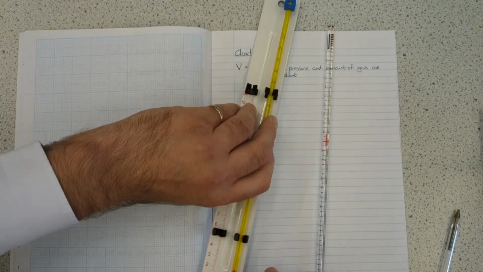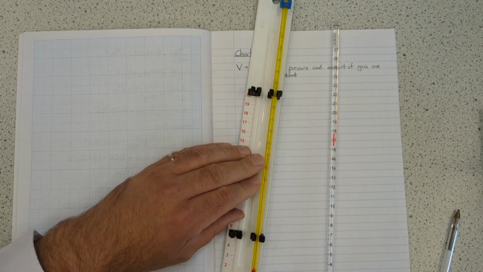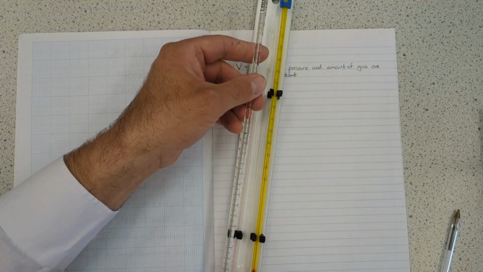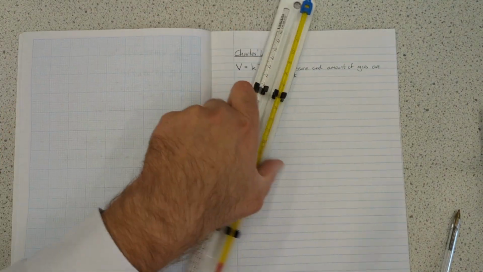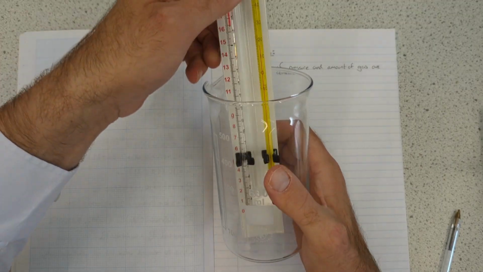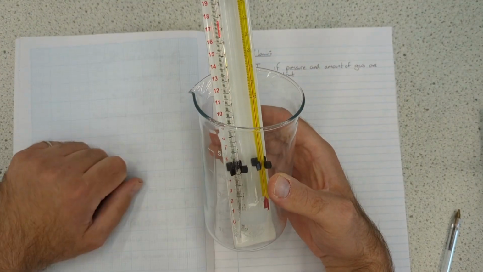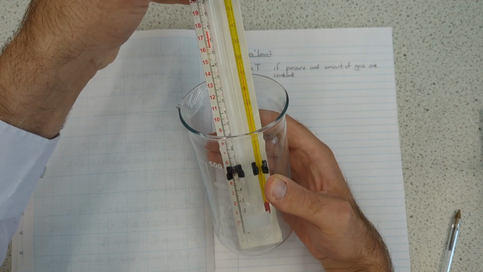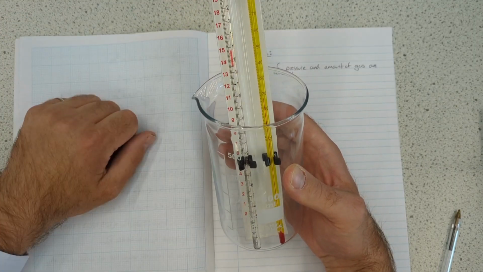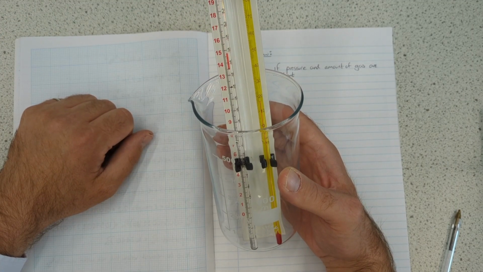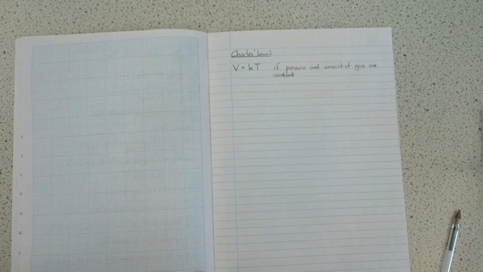To measure the temperature, we're going to use a thermometer, which is going to give me the temperature in Celsius. And to change the temperature of the gas, what we're going to do is stick the whole apparatus in a beaker and pour water in the beaker. And try to make sure as much of that gas as possible is immersed in the water. And we're going to use boiling water and cool the water bit by adding cold water to it.